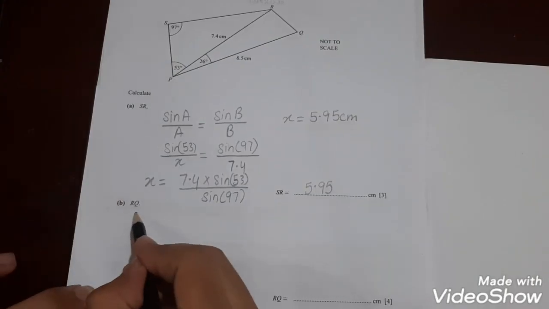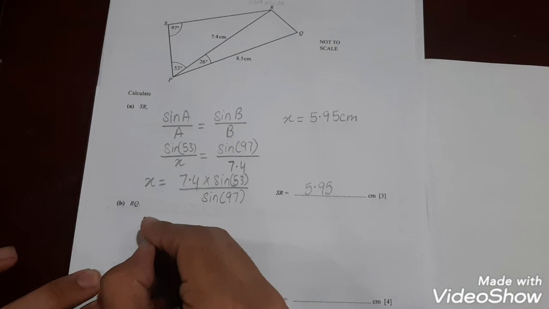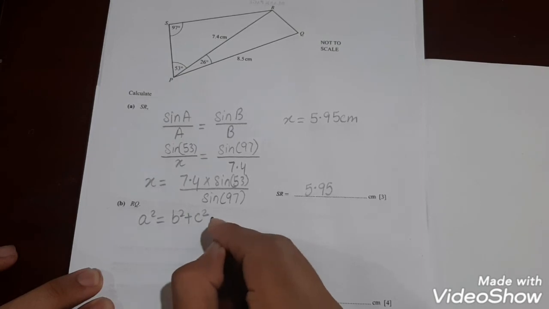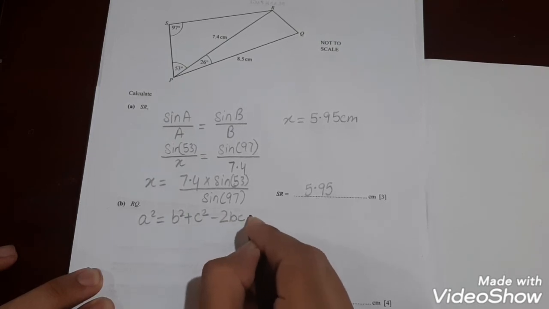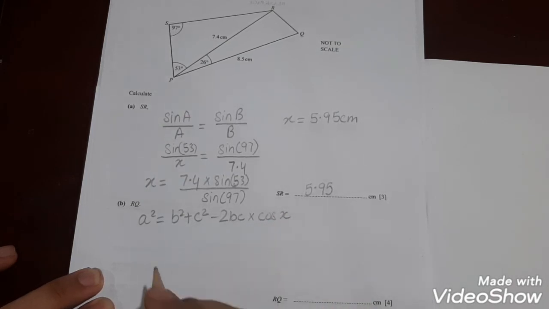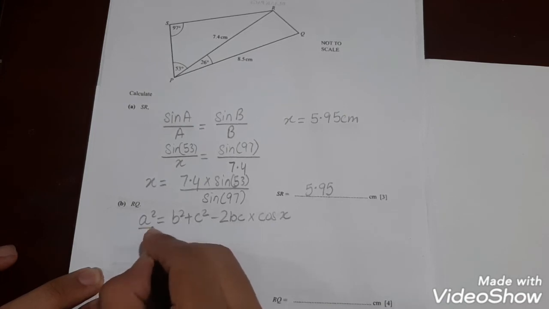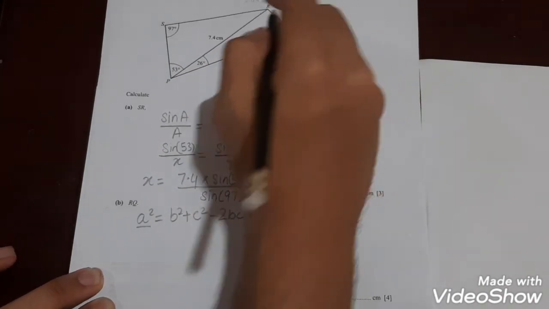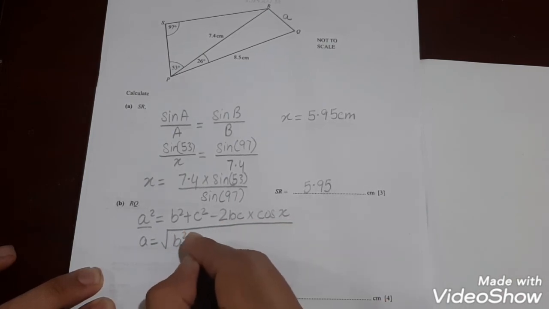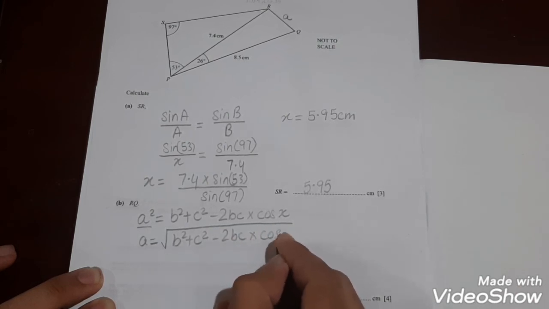Question 24 part B states calculate RQ. So we have to calculate the length RQ. We will use the cosine rule, which is a squared is equal to b squared plus c squared minus 2bc multiplied by cos x. So first we have to calculate the length of a, which is marked as, for example, a. So we'll write a is equal to the square root of b squared plus c squared minus 2bc multiplied by cos x.